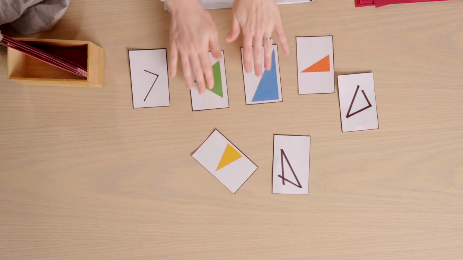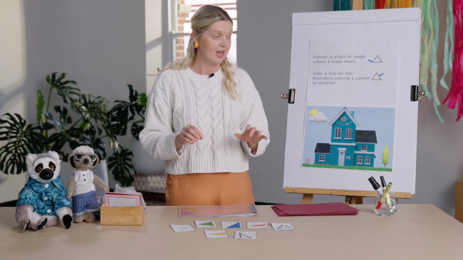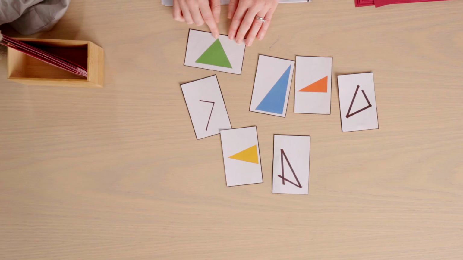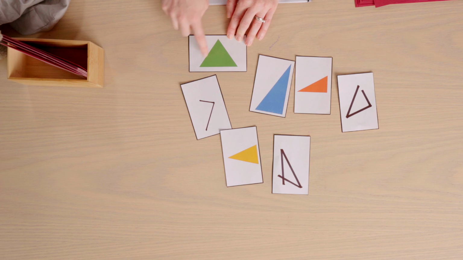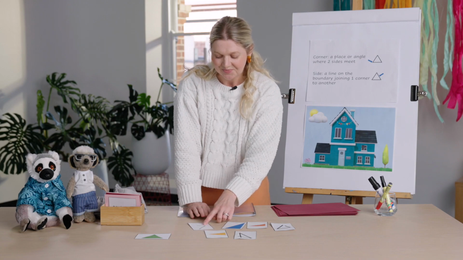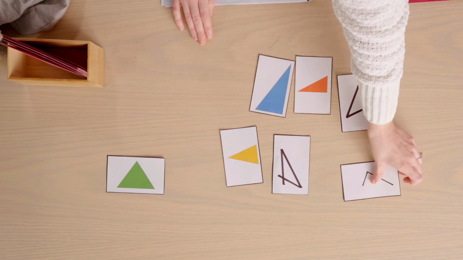Okay, so we know that two-dimensional shapes have corners and sides. Let's take a look at these. Now, this shape has 3 corners and 3 sides. It's a two-dimensional shape. I'm going to put that here. Let's take a look at another. Now, this one here, I can see some corners and sides, but there's no side here. It's not joining. So that doesn't follow the rules. I'm going to put that over here.